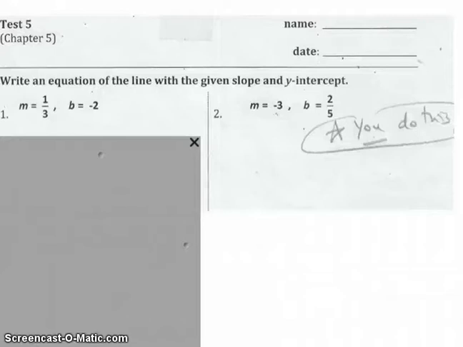Starting here on page 5, I start to have some side-by-side examples. So pretty consistently, I'm going to have you do the problem on the right, and I'll help you with the problem on the left. This one says, write an equation of the line with the given slope and y-intercept. This is really just a repeat of the very first question of page 1 of the packet. I'm not sure if it's the same slope and the same y-intercept, but even if it's not, it works out the same way.